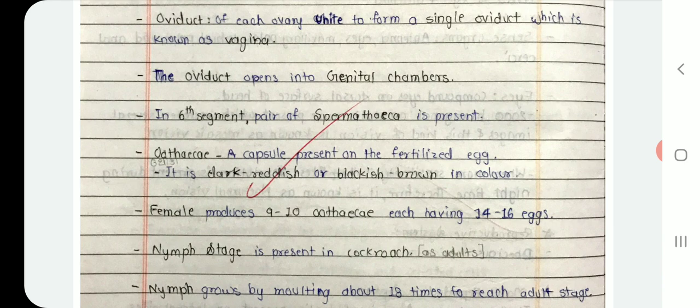Now a nymph stage is observed in cockroach. But for achieving the adult stage, the cockroach has to molt itself 13 times, right? So say, for example, if there is a baby cockroach, it has to molt itself 13 times.